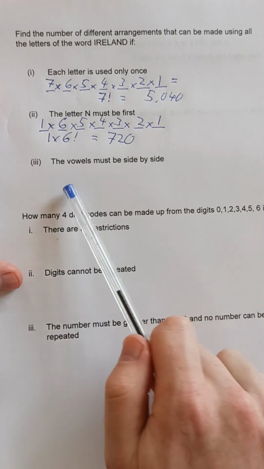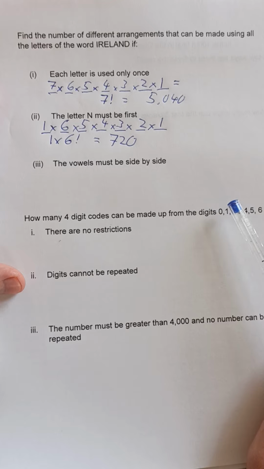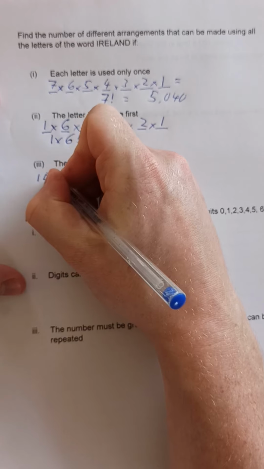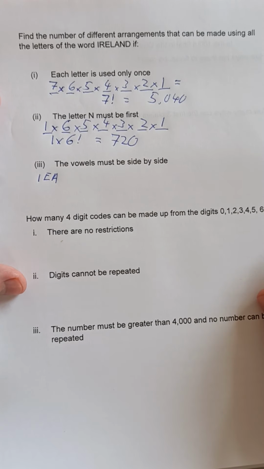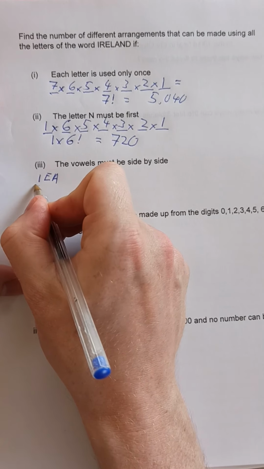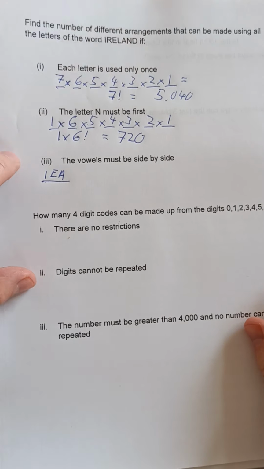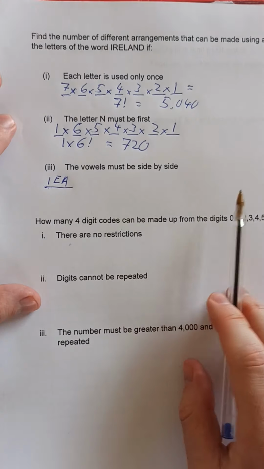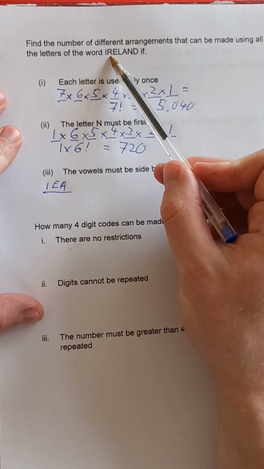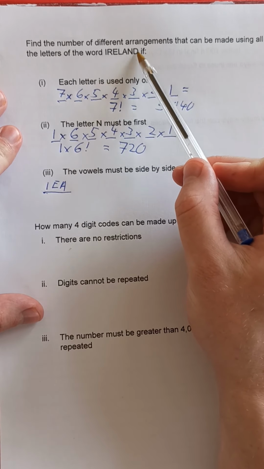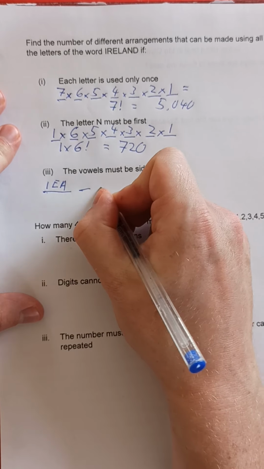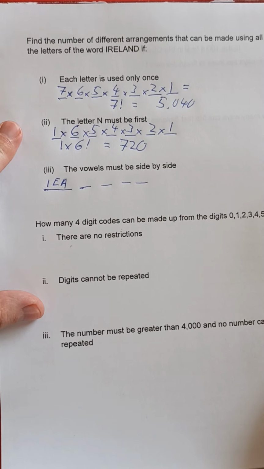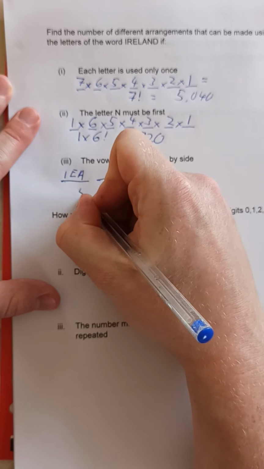Now, the next bit is tricky. The vowels must be side by side. So we have I, E, and A. They all have to be side by side, so they're counted as just one block together. So then our other letters are R, L, N, and D. That gives us those 4 spaces. So we have a total of 5 spaces here, which would be 5 factorial.